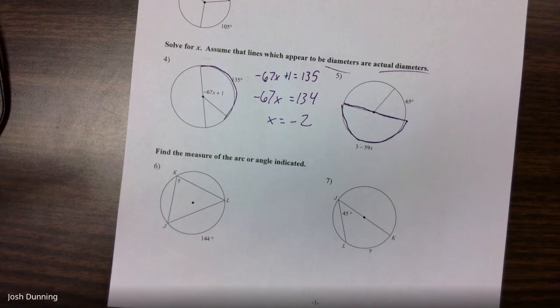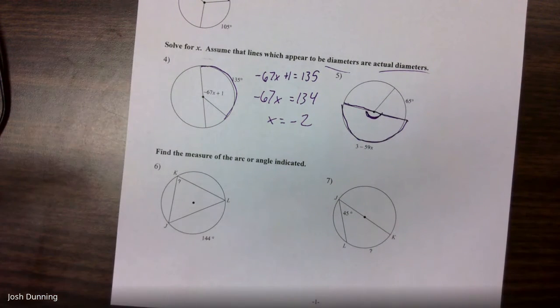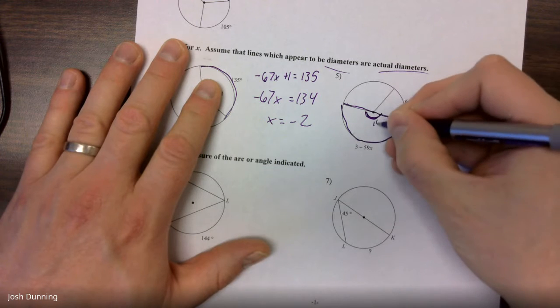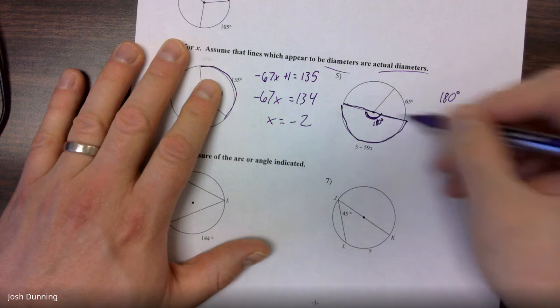So the angle formed here is a straight line. Straight lines, half of a circle, 180. So 180. This is a central angle, even though it's flat.